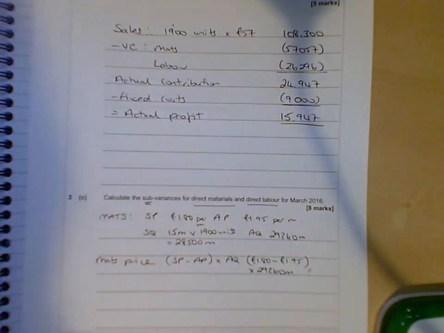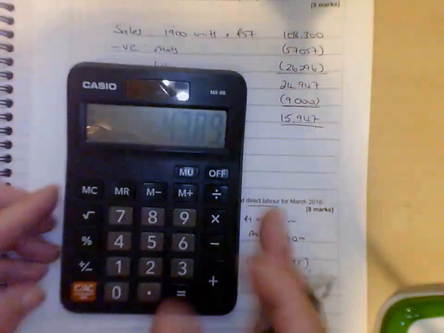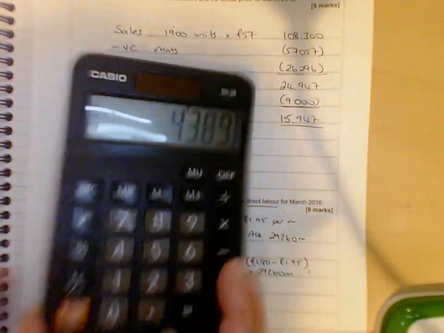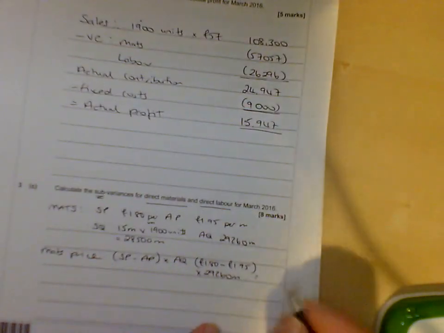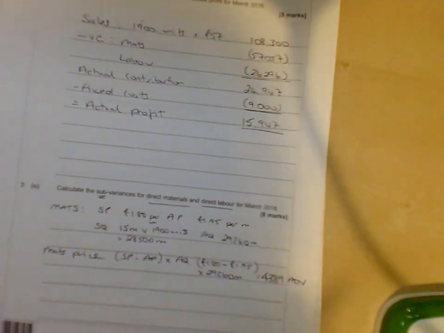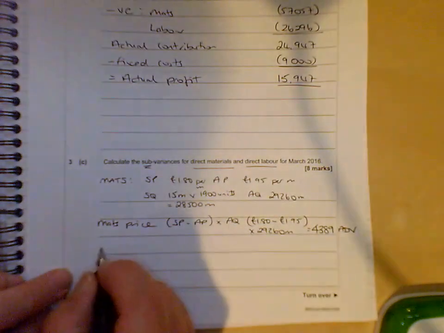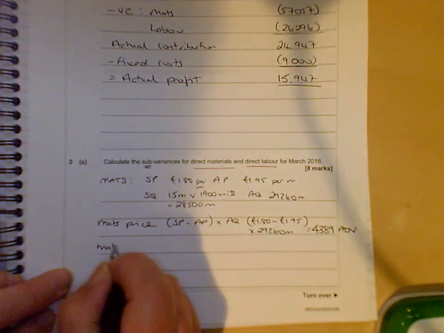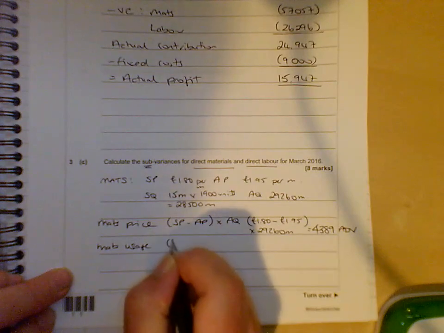So £1.80 minus £1.95 times 29,260 means that I've got a negative in my calculator, 4,389, which you can see there. That means it's an adverse variance. So when we're doing cost variances, a negative in your calculator is adverse, and a positive in your calculator is favourable. Okay, now the materials usage, remember it's the standard quantity.